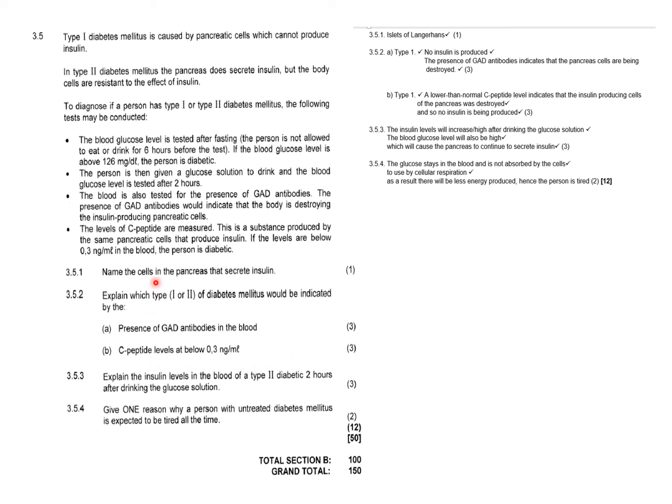Now, again, if the levels are below 0.3, that means it's a substance produced by the pancreatic cells. If the levels are below, the person is diabetic. That will also be type 1 diabetes. And if the person has a lower level, that indicates also that there's no insulin because their pancreas is being destroyed. This is a tricky question. Don't doubt yourself. Don't always have to write type 1 or type 2. If you had type 1 and type 1, you probably would have doubted yourself and said, nah, it can't be the answer. Don't doubt yourself. The answer is here in the explanation. So stick to what they give you.